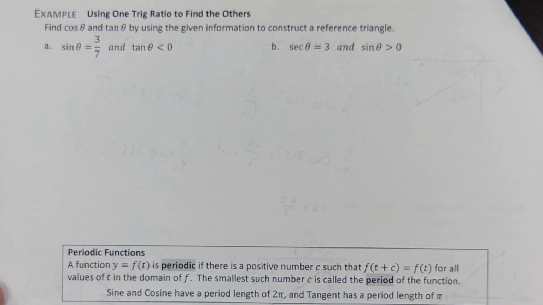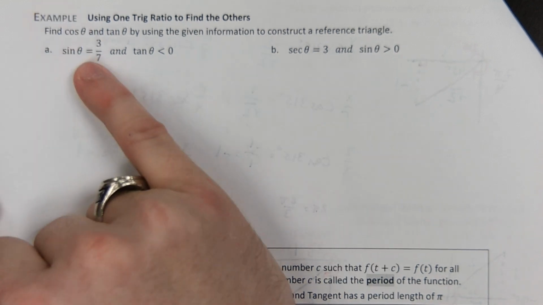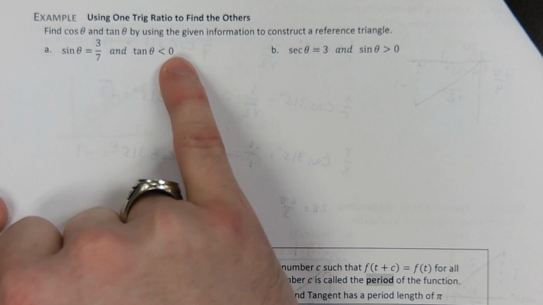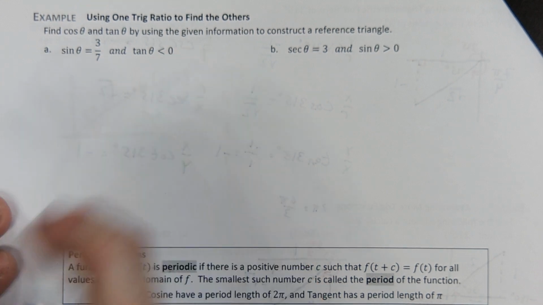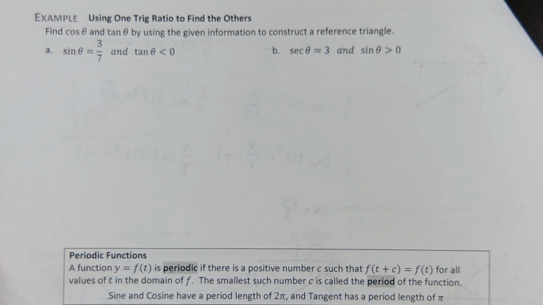These kinds of questions could be thought of as being like tiny math riddles, if you will. The way we do that is we decide where this is true and where this is true. Once we've decided where these two things are true, we look for what they have in common, and that's where we draw our triangle. Our job is to find cosine and tangent of theta using this information.